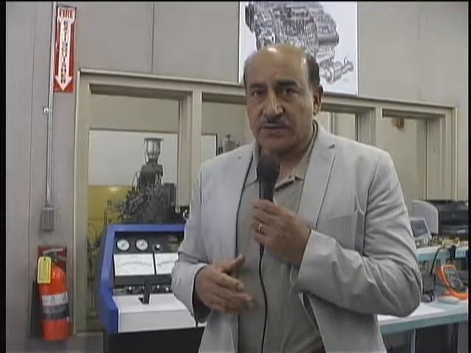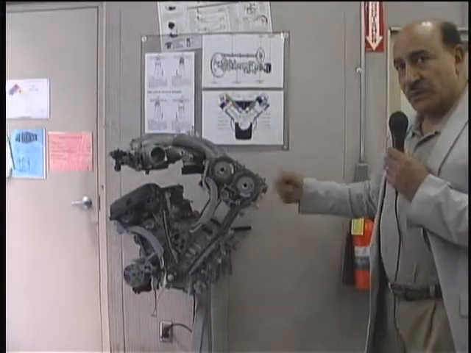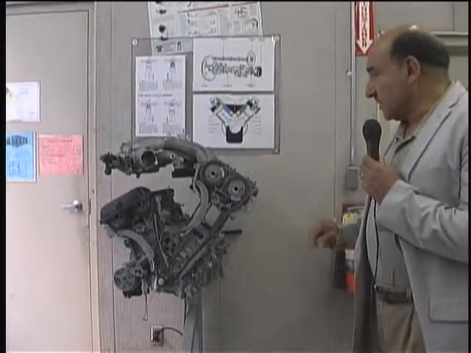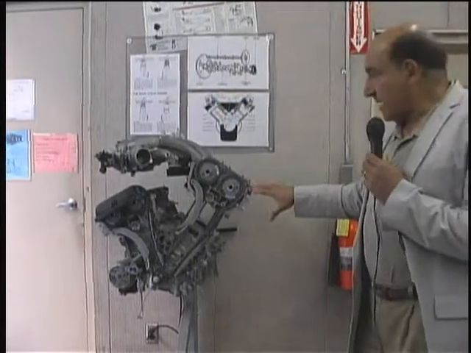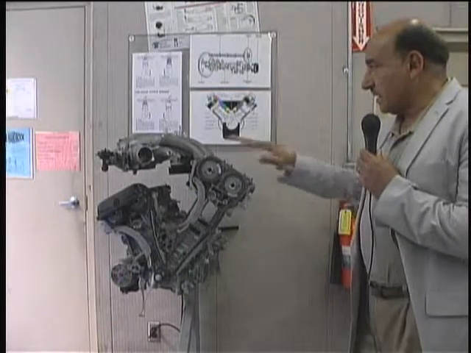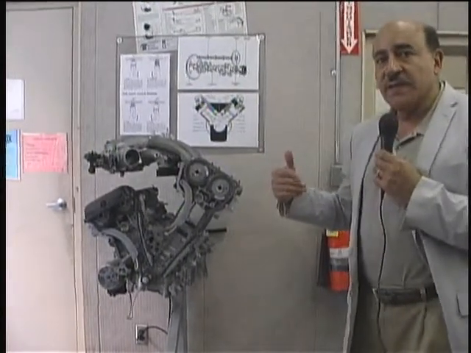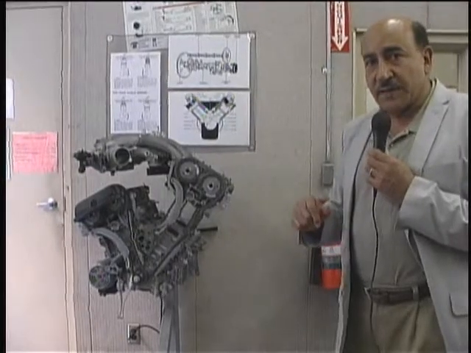So now we're going to move on to the engine control room. And as you can see, in the control room we have a few things. Here we have an engine, and when you come to the lab, you'll be able to look at the internal structure of the engine, the chains and the valves and so forth, and correlate that with the actual diagrams that you have in the lab.